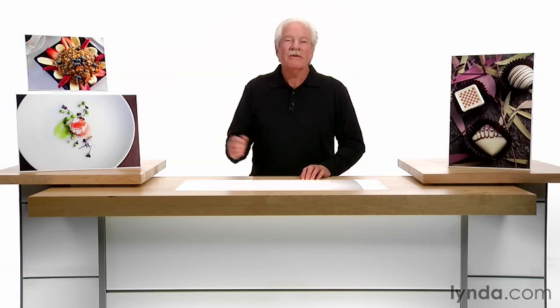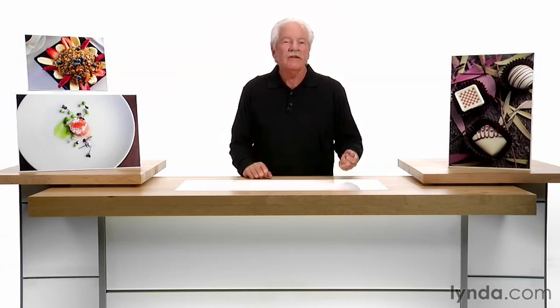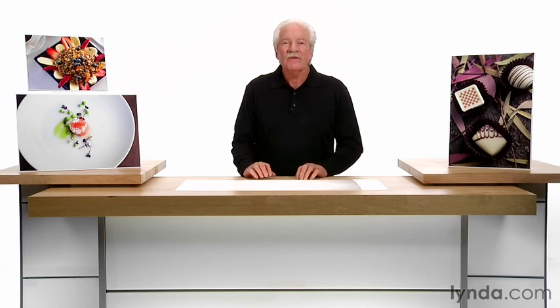In this chapter, we're going to look at two ways of approaching the creation of an image. One would be graphic, responding to design elements, or two, creating an emotional response. We'll start in this movie by talking about the graphic approach.